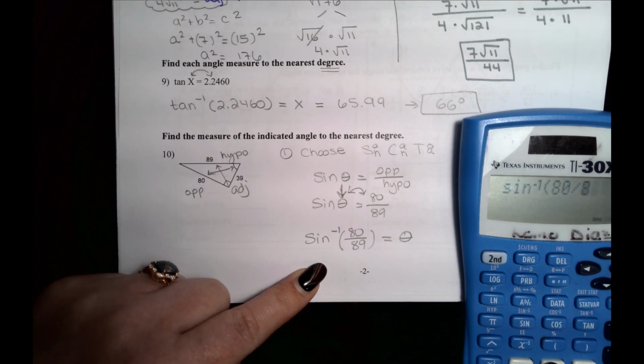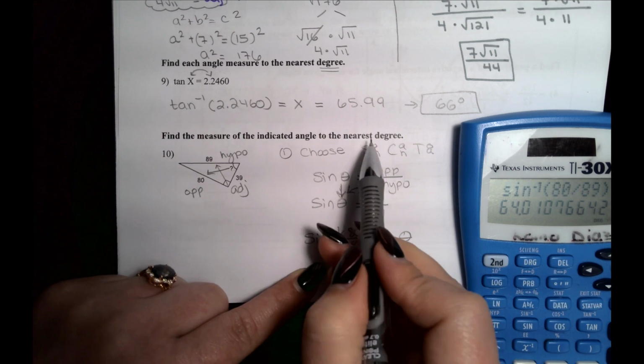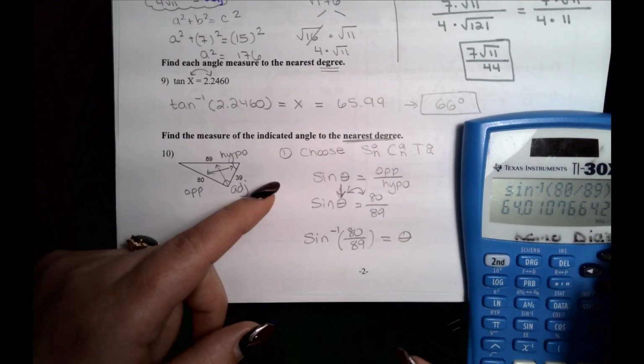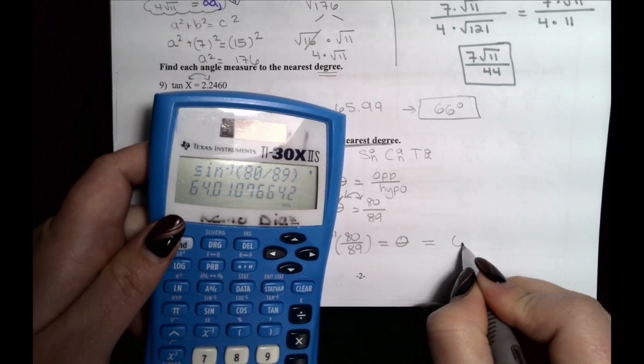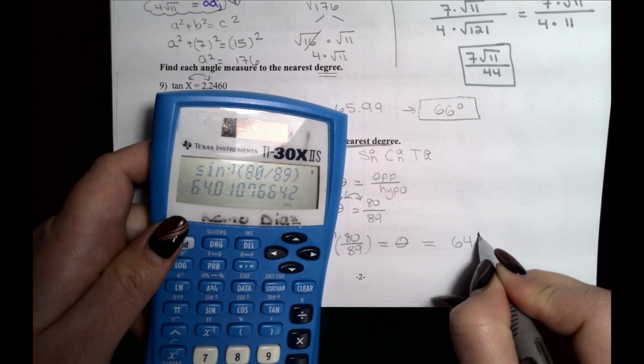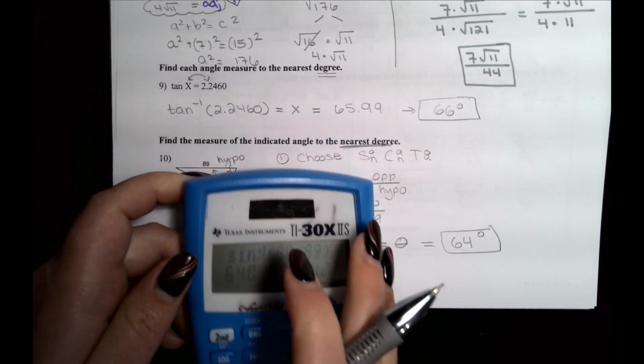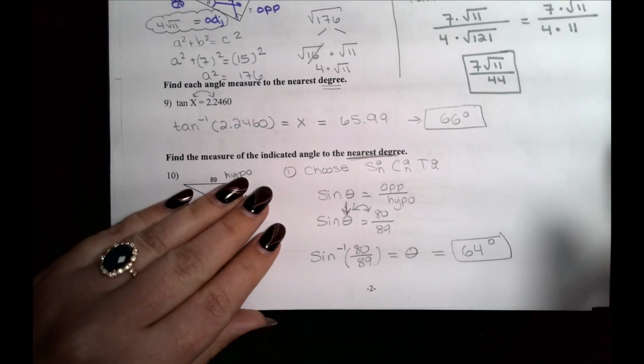80 over 89. Enter, and it is asking us again to the nearest degree. So your calculator is in degree mode. And we have 64.0, so 64 degrees is our angle measure. Moving on.